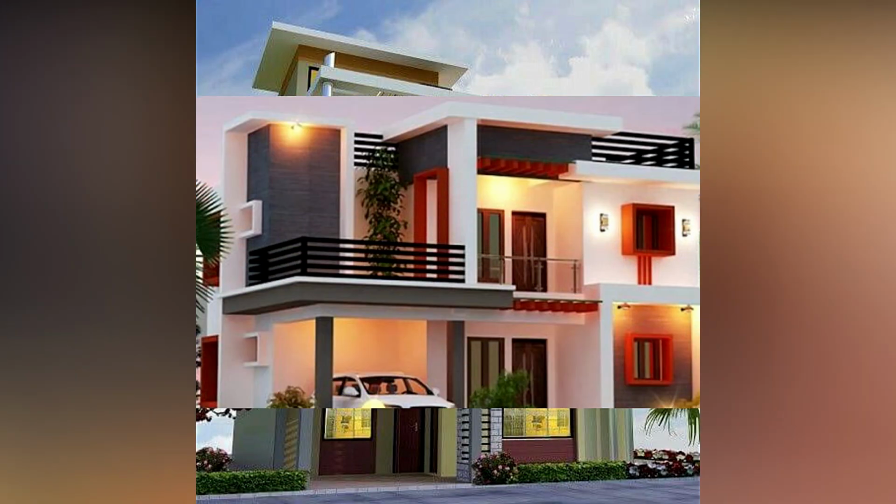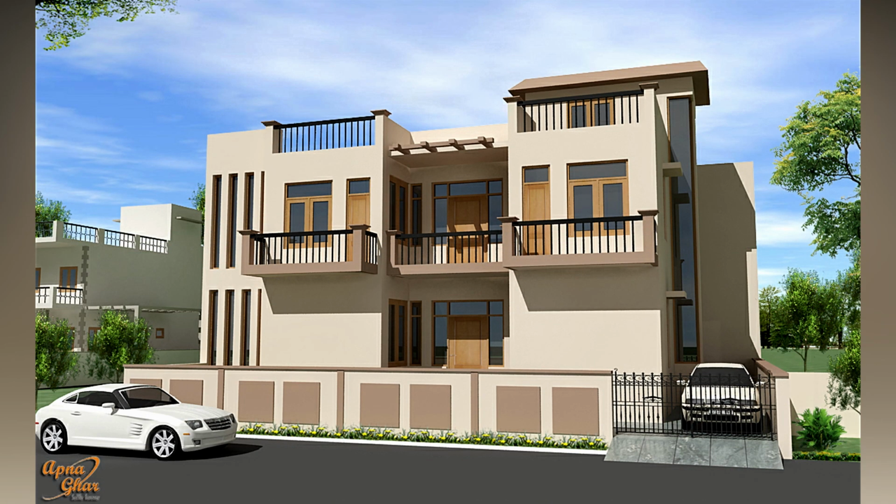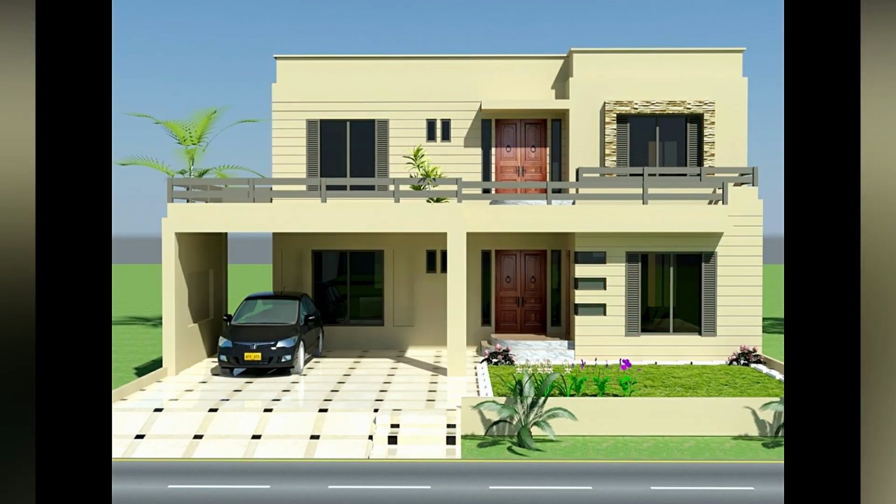By combining current concepts of front elevation design and their features with the classic designs of front elevation, it is possible to offer a home a unique and distinctive taste with front elevation design.